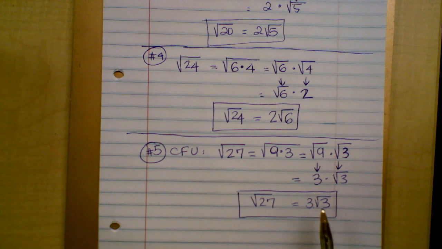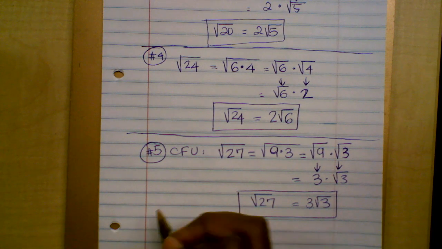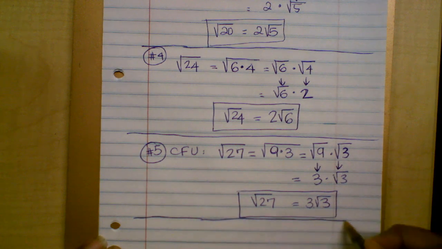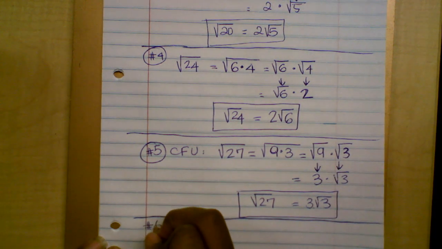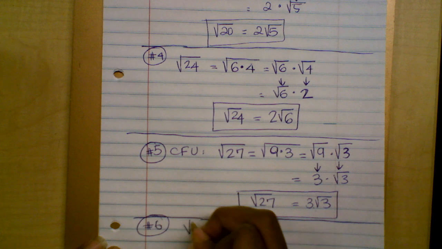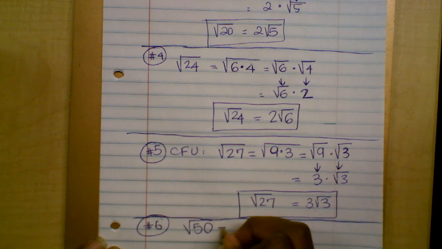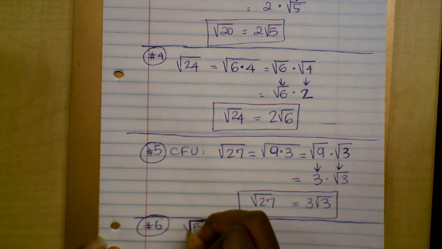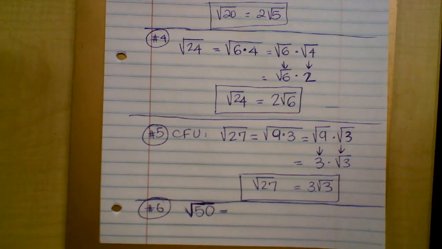Let me give you one more. Number 6. Simplify the square root of 50. What is the square root of 50 equal to? Please pause the video and simplify the square root of 50.